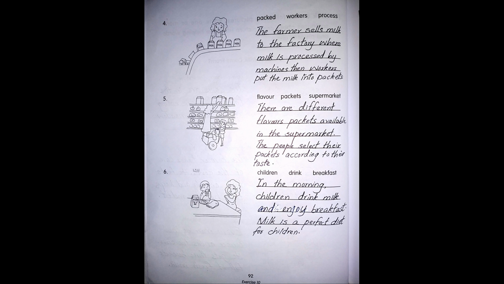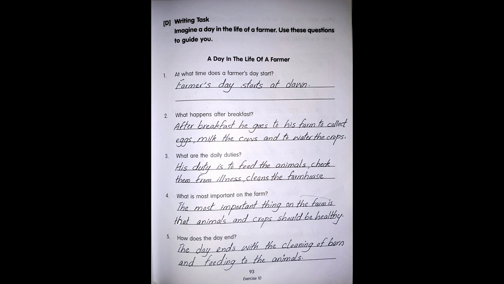6. Here you can see a child drinking milk. Helping words: children, drink, breakfast. In the morning, children drink milk and enjoy breakfast. Milk is a perfect diet for children.